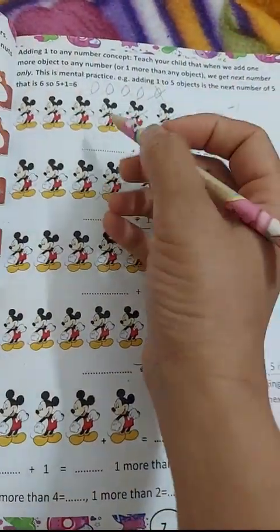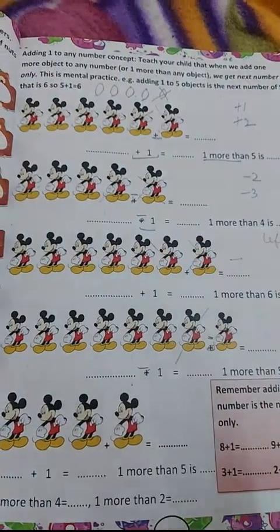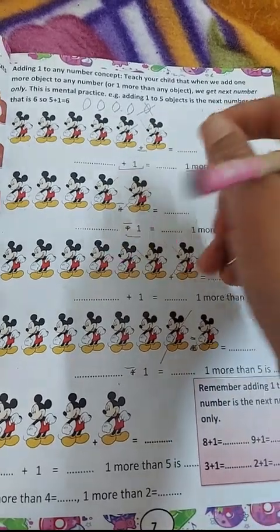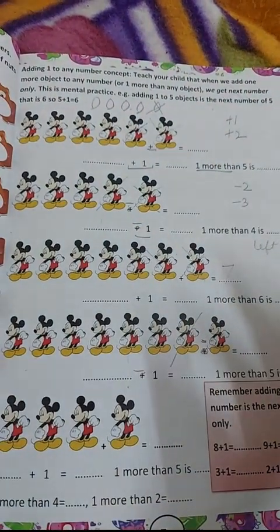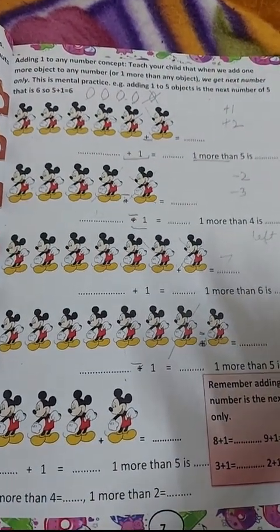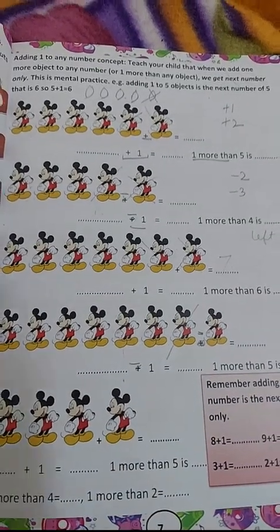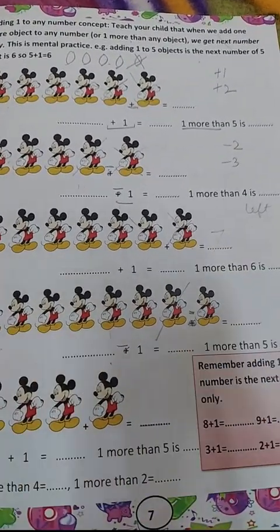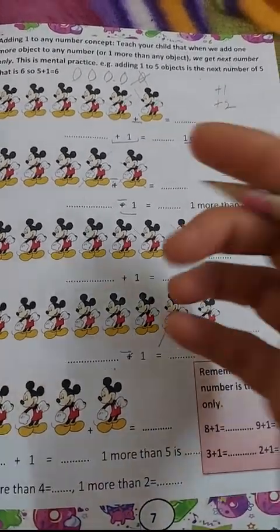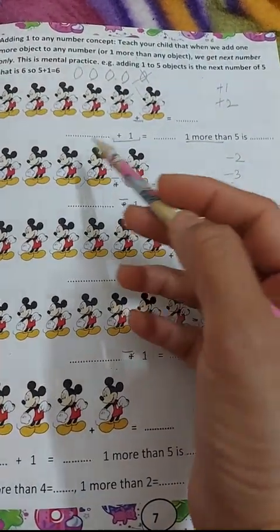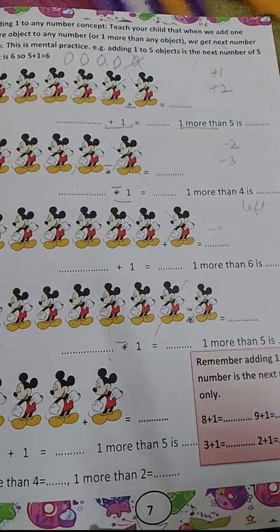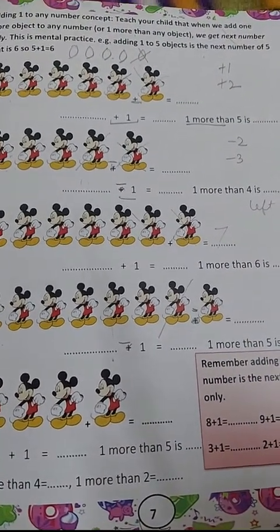You can use blocks, 5 blocks, instead of using these figures. You can use any 5 blocks they must have in their games. So you can always use those blocks to add and subtract, and besides them keep a copy, so that you can write plus 1, minus 1, 5 plus 1, 6 plus 1, 6 minus 1, 5 minus 1, whatever is the sum, you can keep with them.